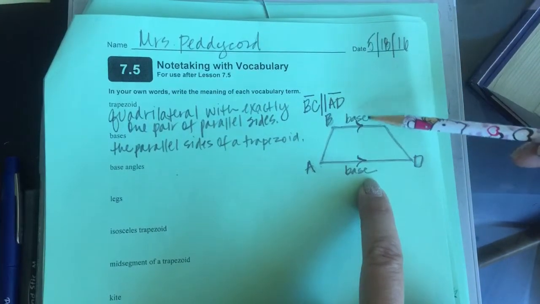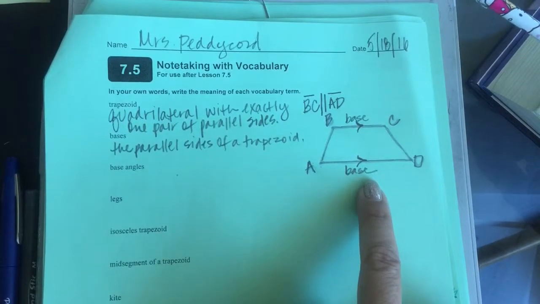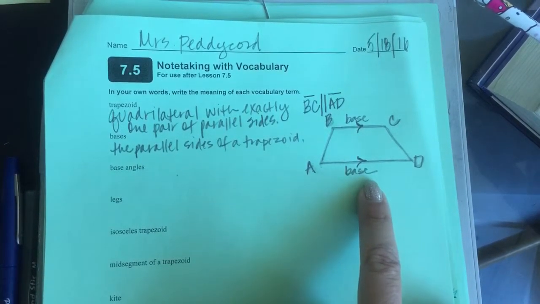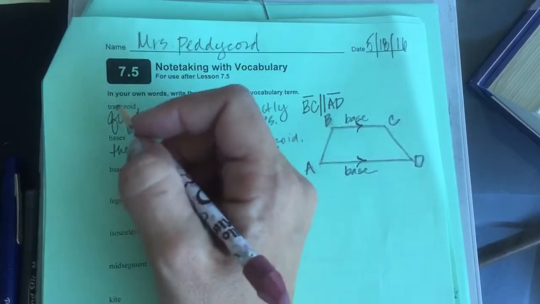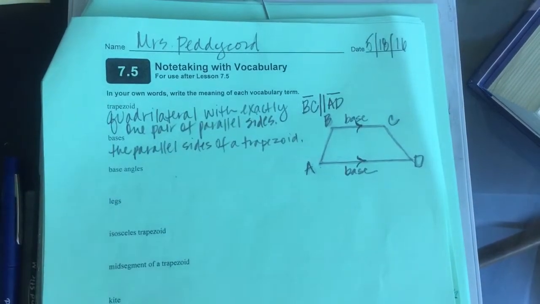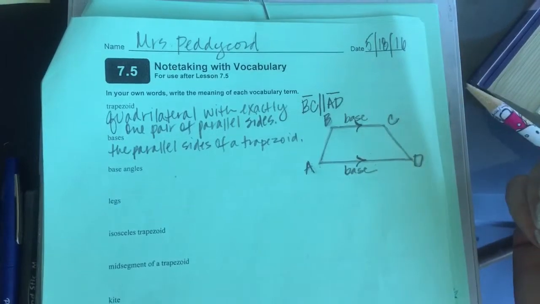So the bases are the top and the bottom, and it really looks like the top and the bottom in our drawing.